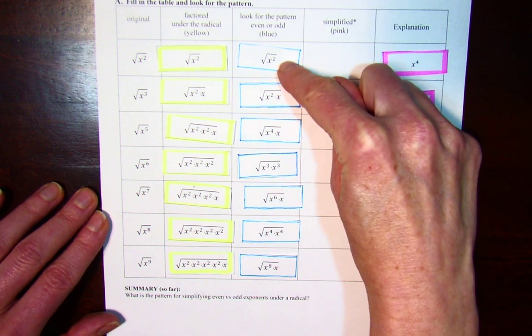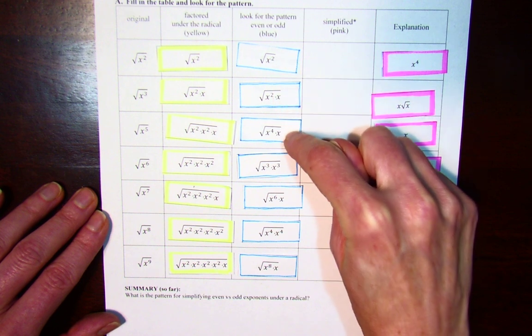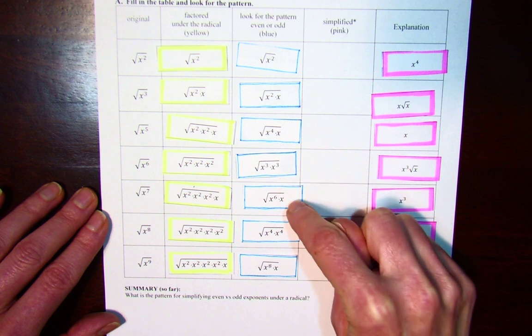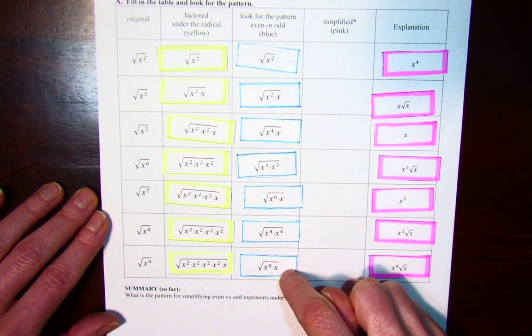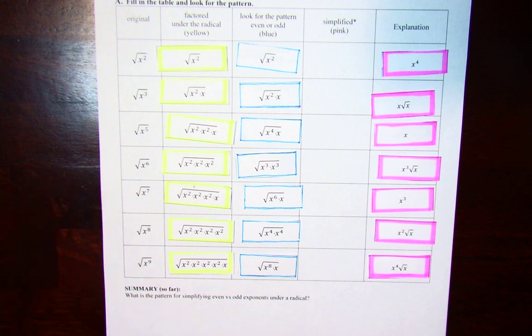As you go from an even exponent to an odd exponent, this is another odd exponent. Even exponent, odd exponent, even exponent, odd exponent. How are these blue cards related to the yellow and to the original expression? We'll do the pink cards in the next video.